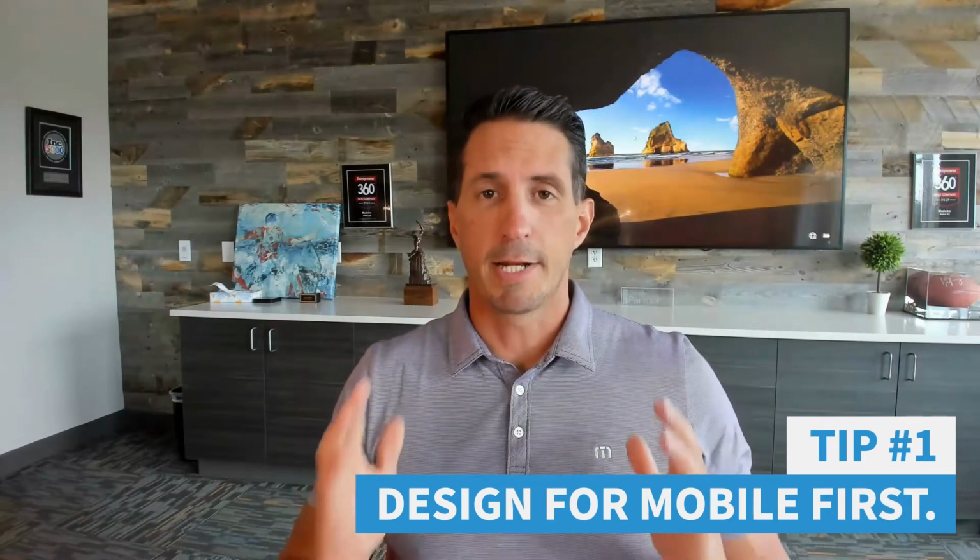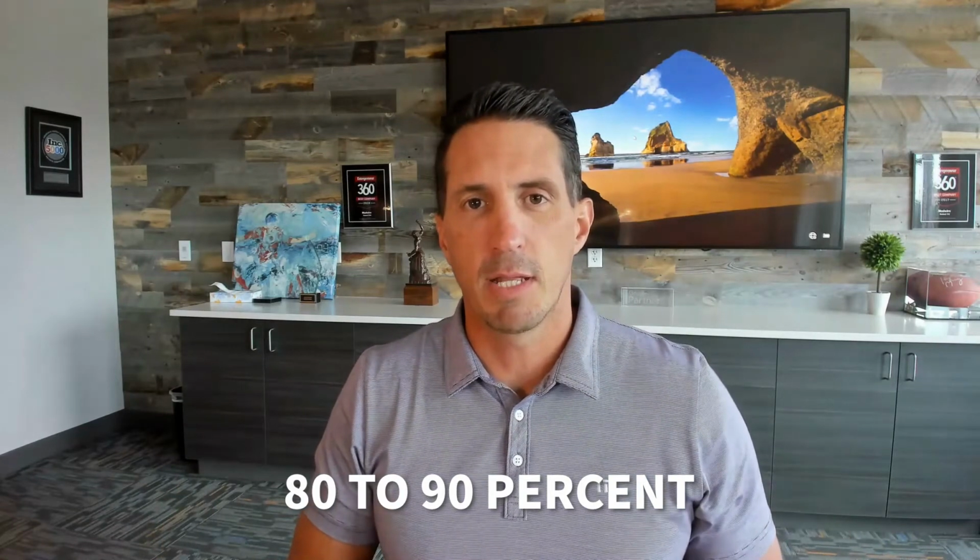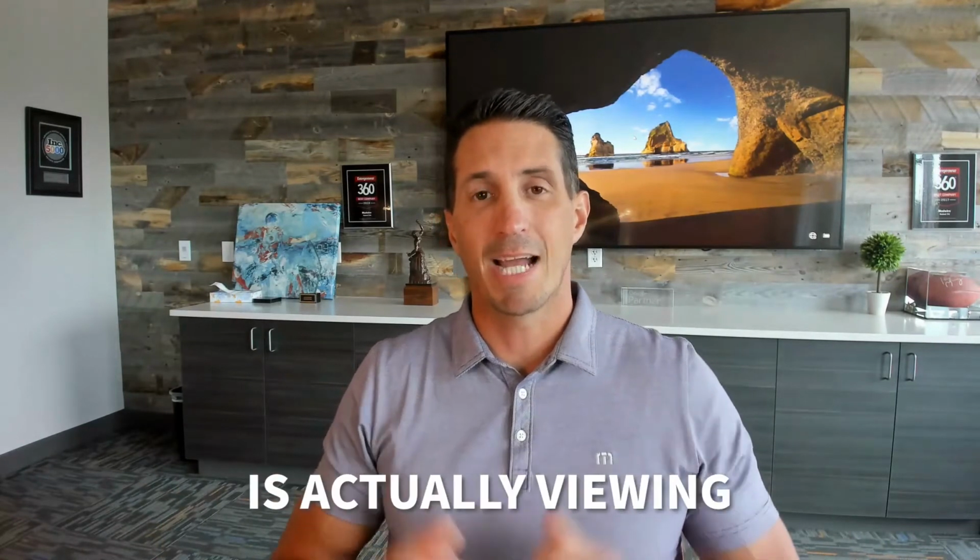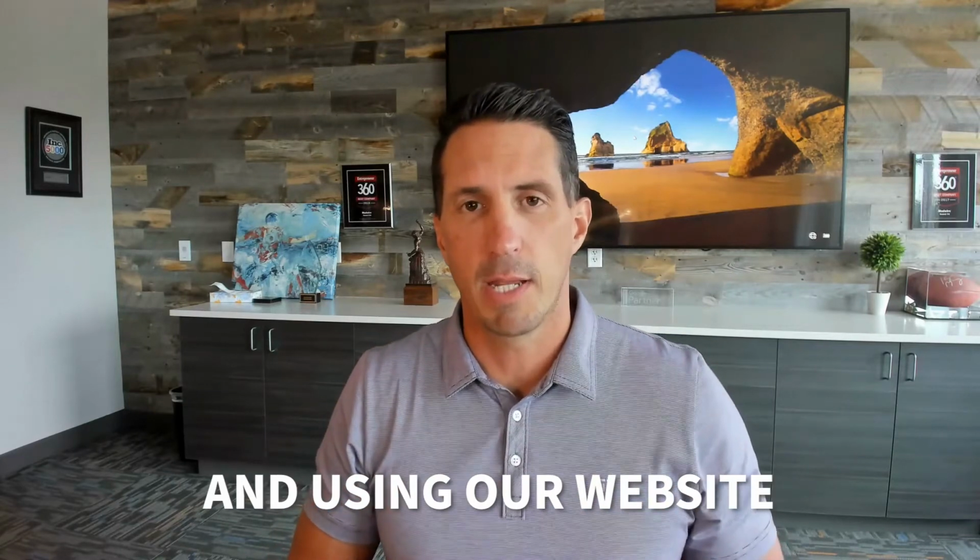Tip number 1 is to design for mobile first and cross-check desktop second. A lot of us design websites looking at a big screen and we want it to be so beautiful on this big canvas. And the problem is 80 to 90%, if not more, of our traffic is actually viewing and using our website on their mobile device, which is a screen about that big. And so what we need to do is we need to be designing the website on the mobile size screen first. Make sure it's really, really good on mobile before you ever cross-check it on desktop.